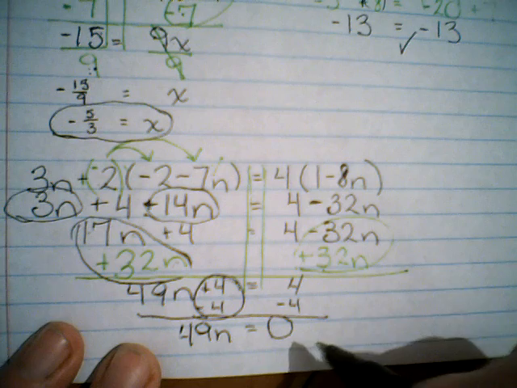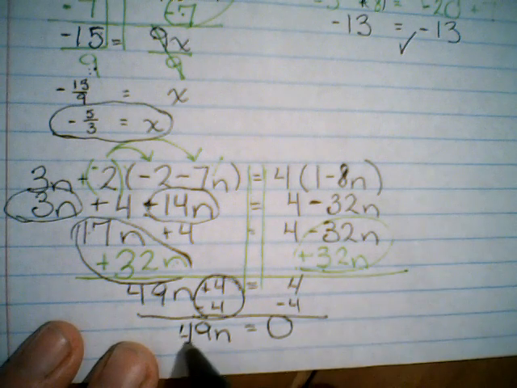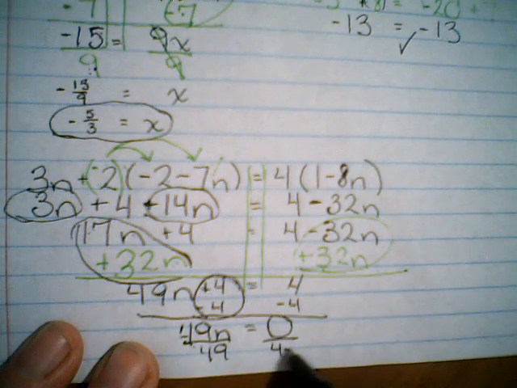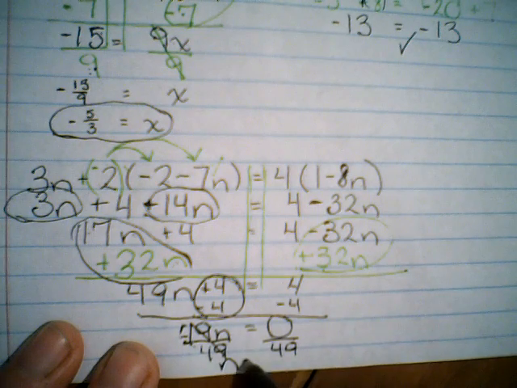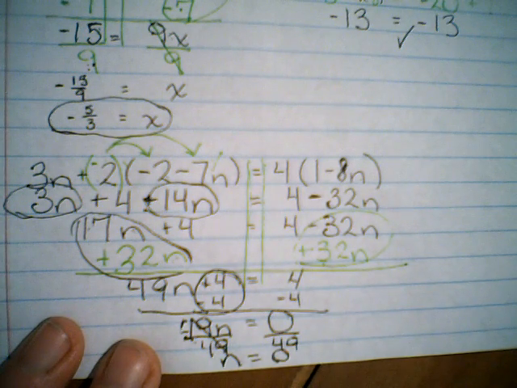Now many of you see this and you go, oh, there's no answer. But you're not done yet. You have to divide. So we divide both sides by 49. 49 divided by 49 is 1. 1 times n is n. And 0 divided by anything is 0. So my answer is 0.